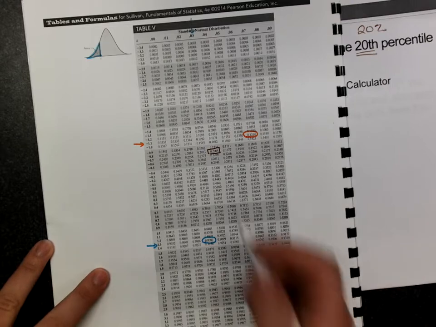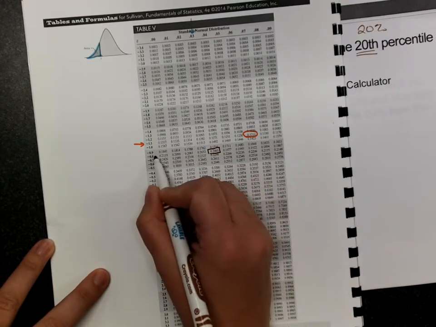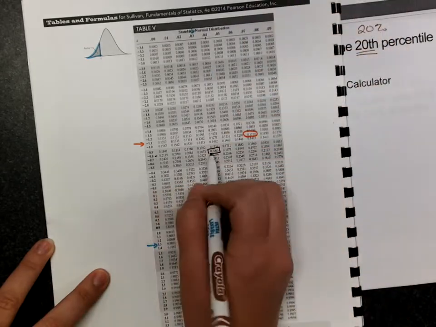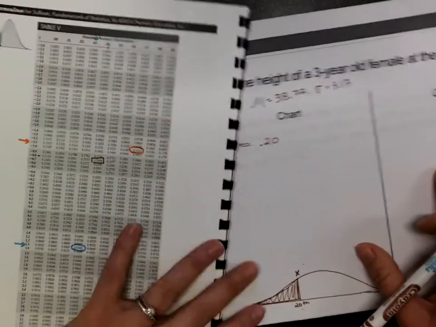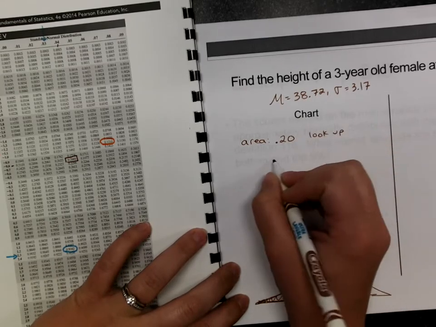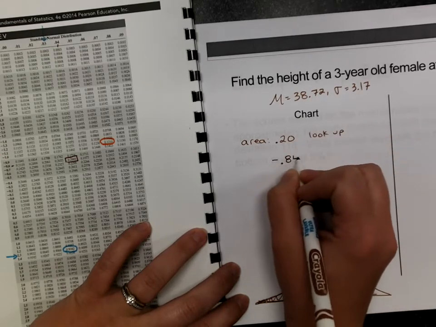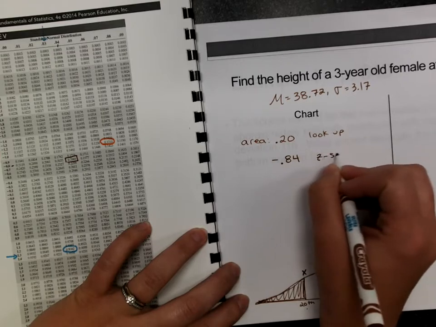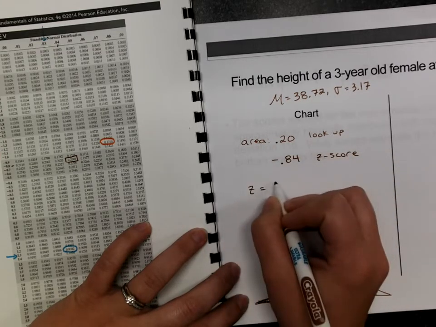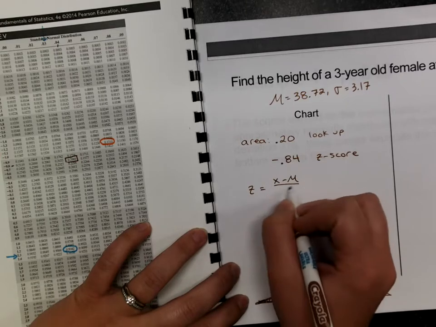And then we'll look backwards and see that it's negative 0.84. That's as close as we can get. So looking that up, we get negative 0.84 as a z-score. And we know that the z-score formula is x minus mu over sigma.